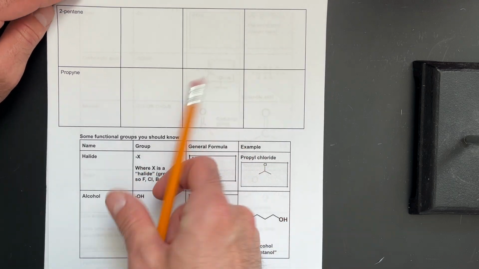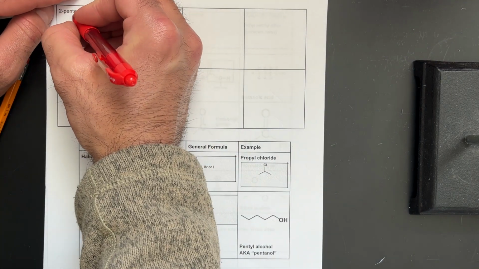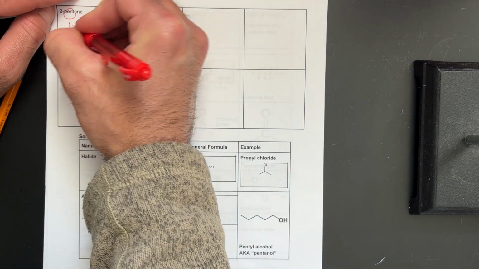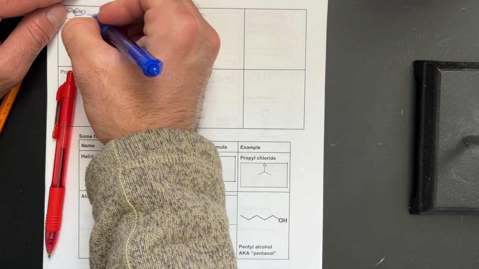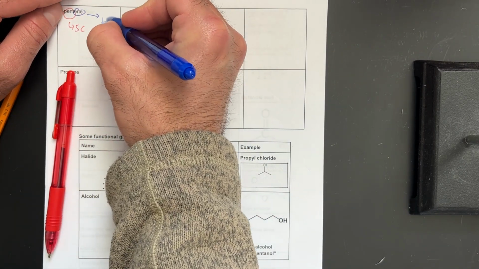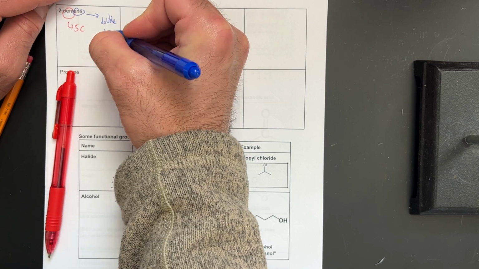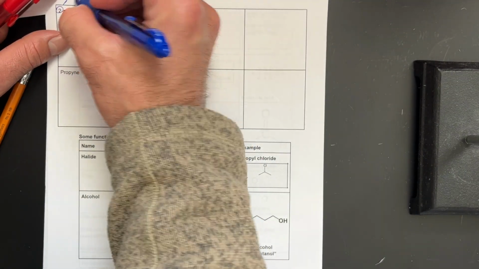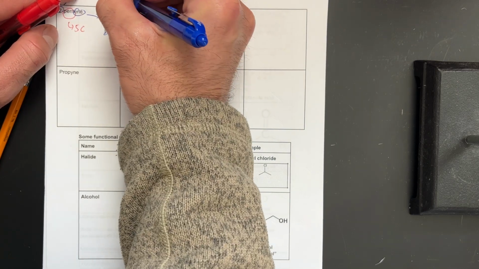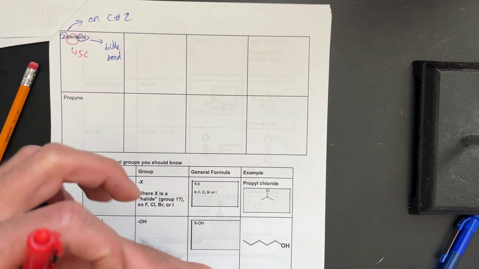Pentene is here. We're going to do pent, 5 C's, ene. That means a double bond. And this means on carbon number 2. Right.